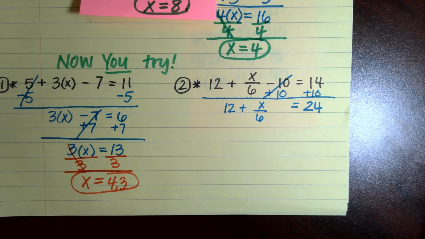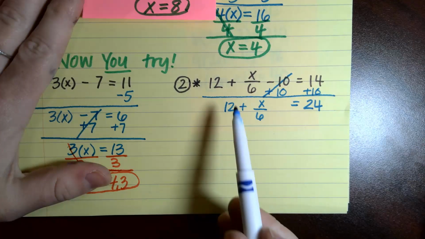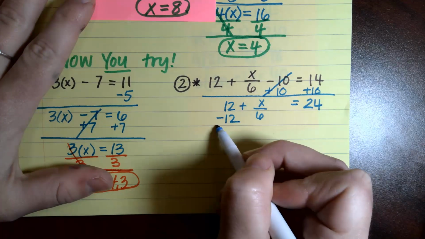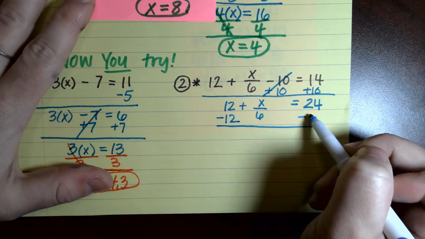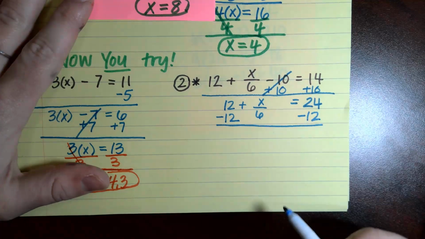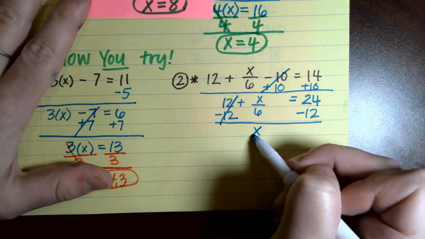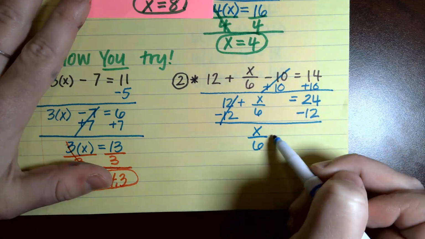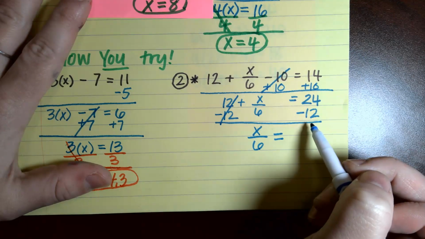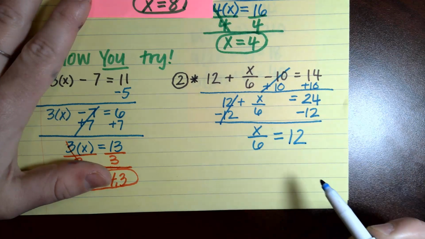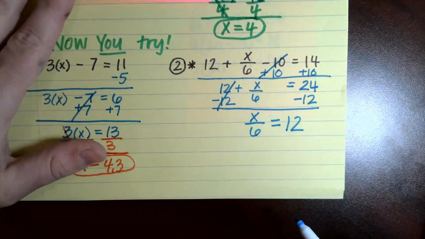What do we need to get rid of now? The 12. So we're going to do minus 12 on both sides, onto the 24 as well. So now my 12s cancel. I've got x divided by 6 equals 24 minus 12 is? Should be 12. Right. Should be 12.